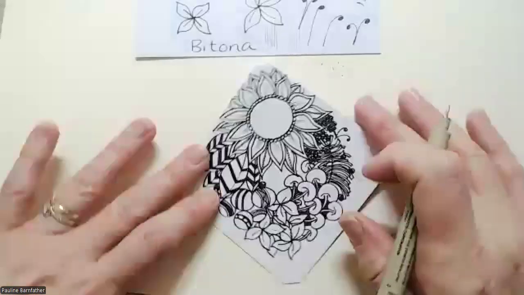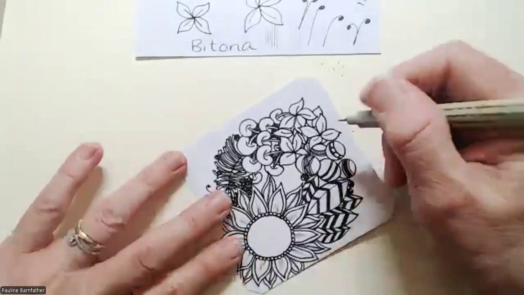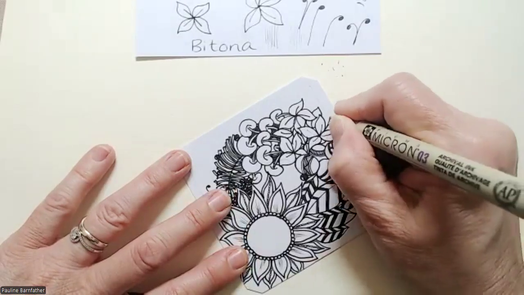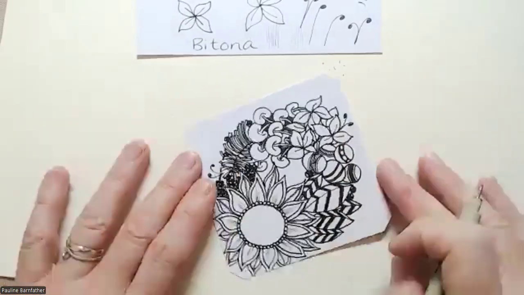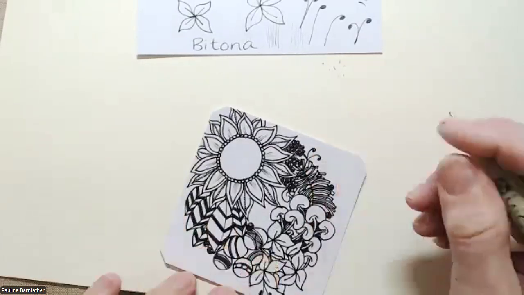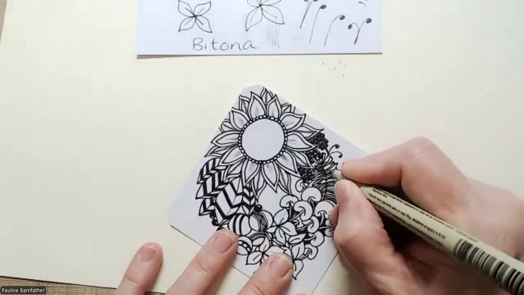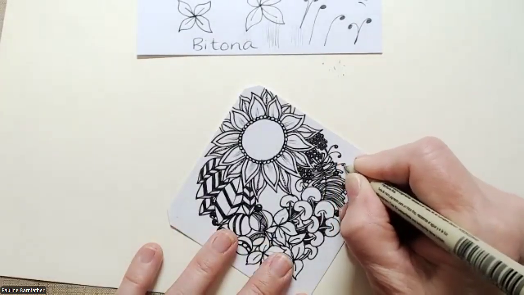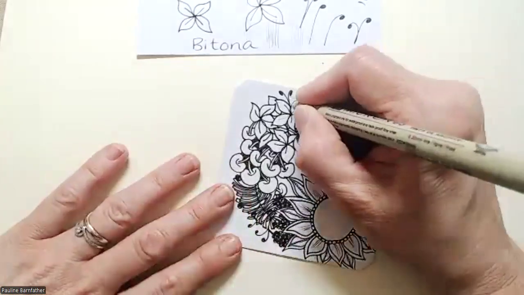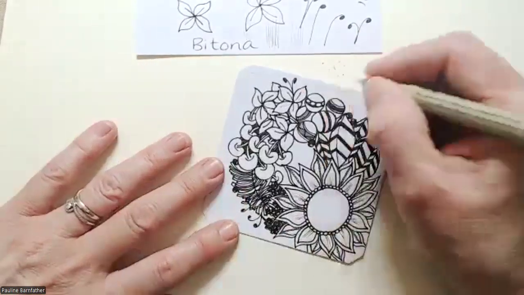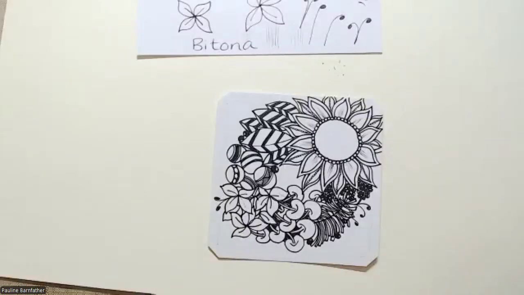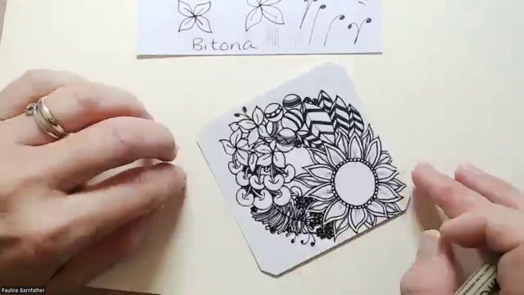I'm just going to add a few just coming out. So to add a little bit of flair, just have one maybe coming out there. And just a little one coming out. I always try and have threes really, just because our brain prefers to have things in odd numbers, kind of aesthetics.